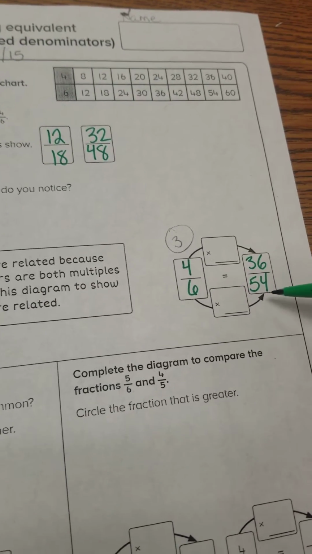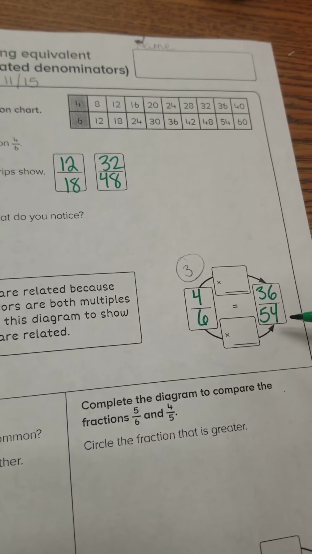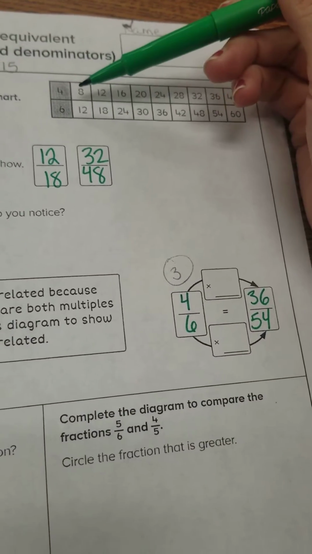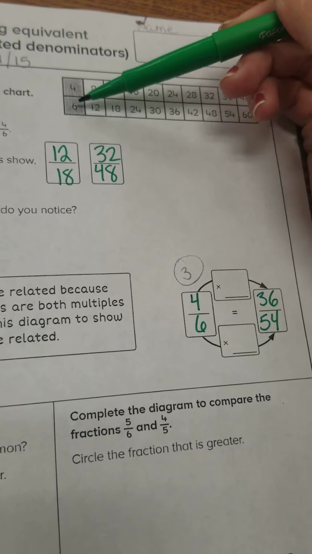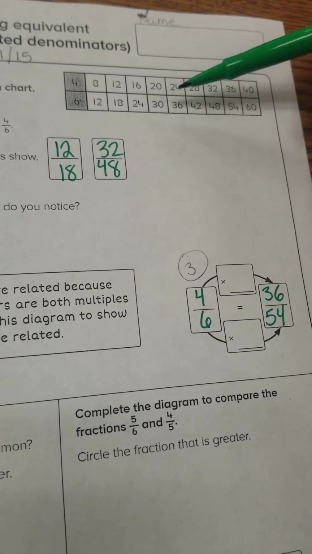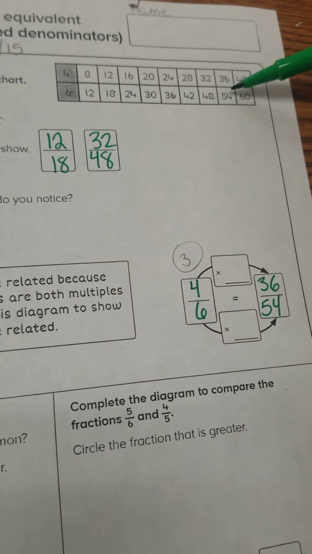And if they're not very good at their multiples or their math facts or anything, they can come up here to their multiplication chart and count. So they go 6, that's 1, 2, 3, 4, 5, 6, 7, 8, 9.